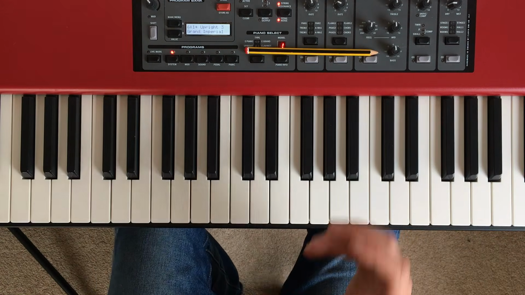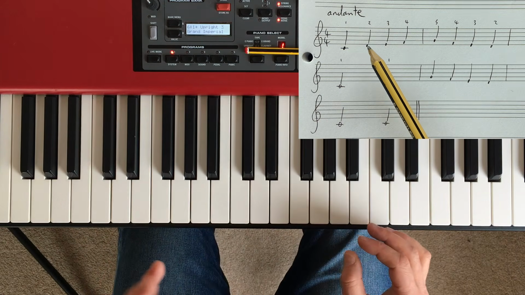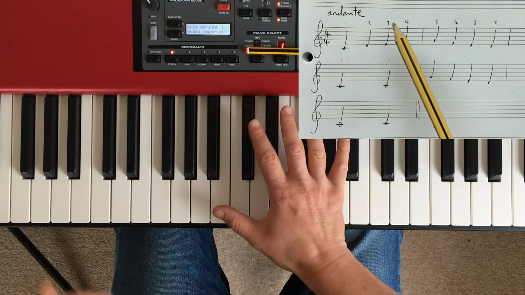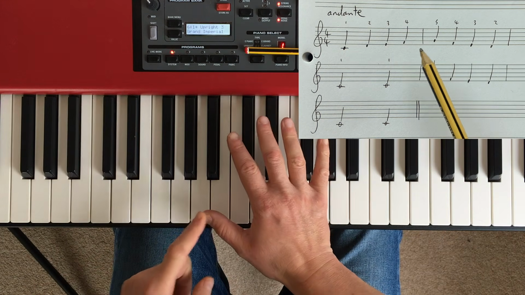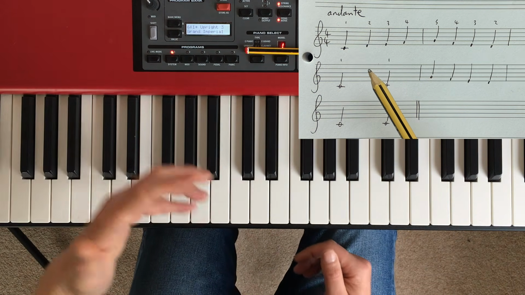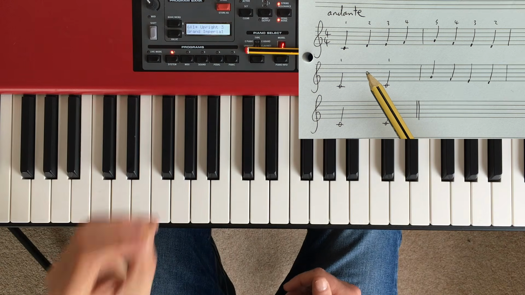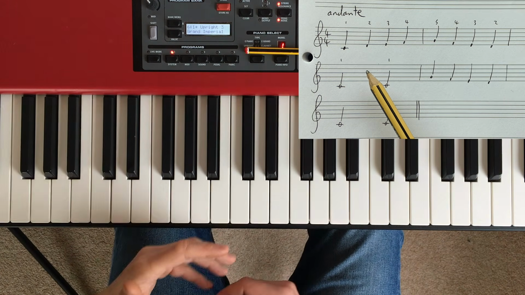As I said, we've got the fingering written in. You should recall that in the first couple of tutorials we learnt how to read fingers. So on our right hand we number our fingers 1, 2, 3, 4, 5, from thumb to fifth. So let's play through. Remember, the tempo, the speed we're going at, is andante, so we're not too fast, not too slow, we're just at a walking pace.